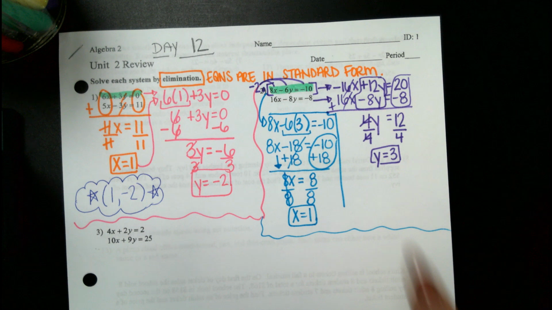To the side and write your ordered pair. So this time it'd be 1, 3.